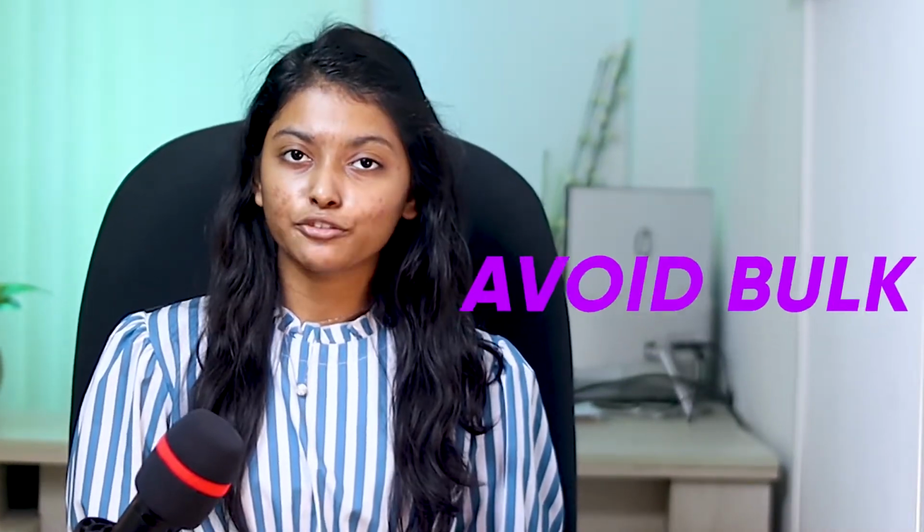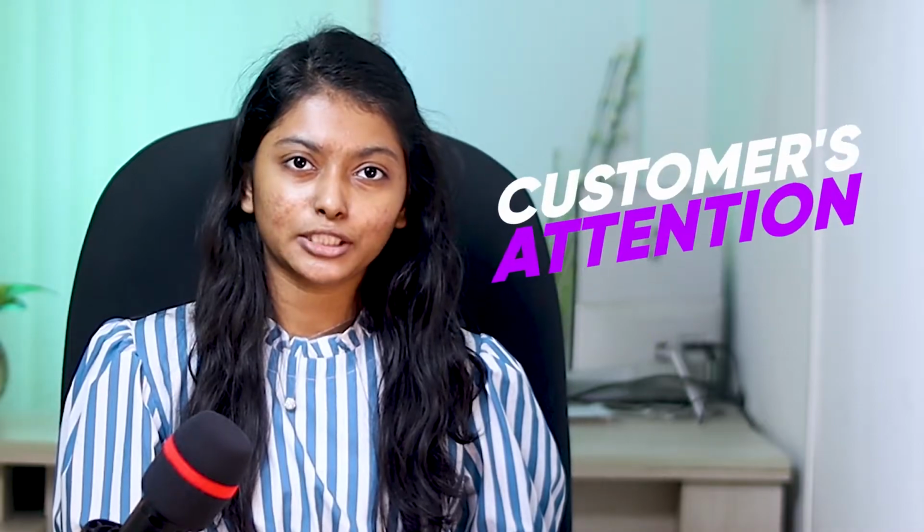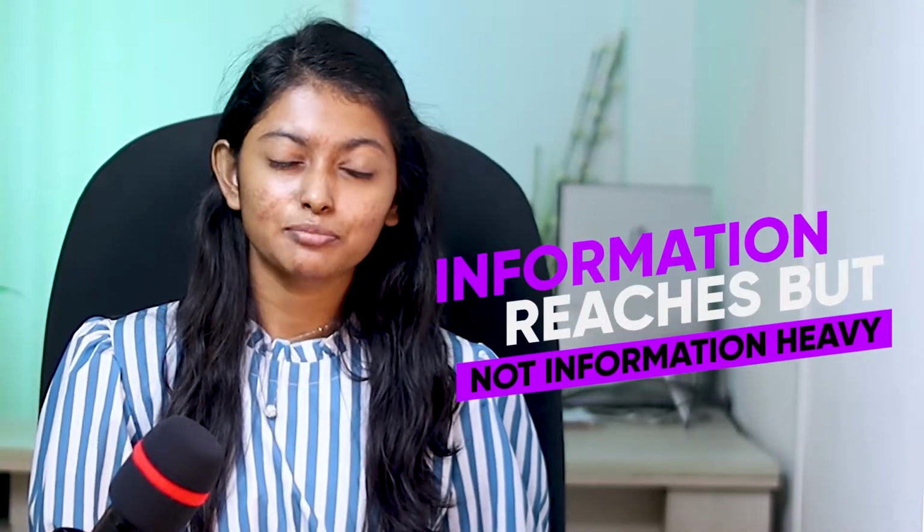Secondly, avoid bulk information. We think we should add as much information as we can and this will help us get customers' attention. So when we do A plus content, we add as much information as we can, but this will not help increase revenue or get customers' attention. You need to keep in mind: information rich but not information heavy. You can simply show your information with icons or any related image, or differentiate them from others.